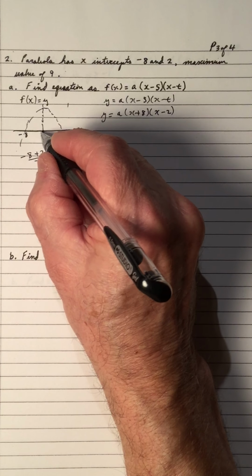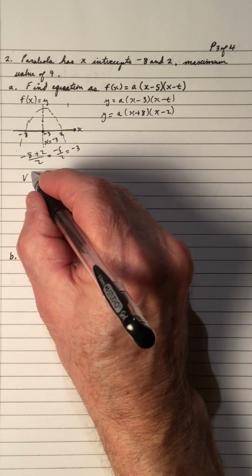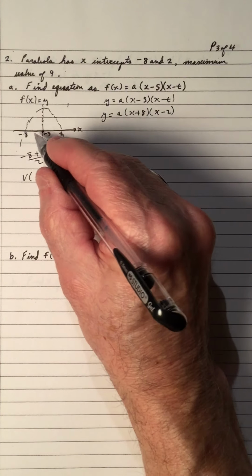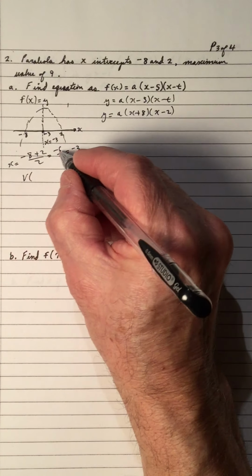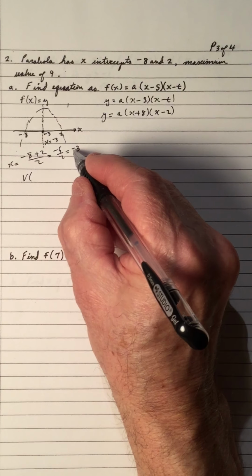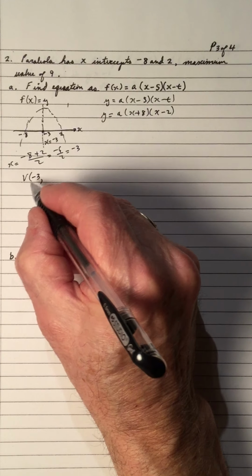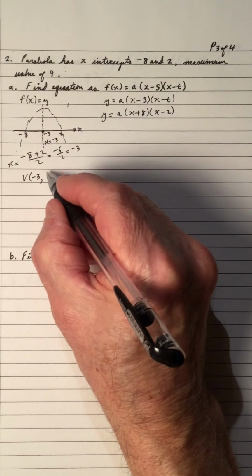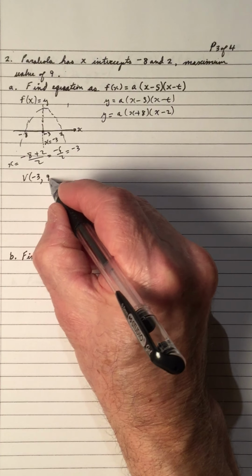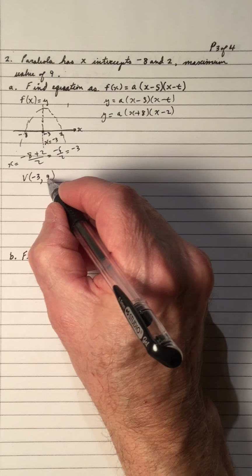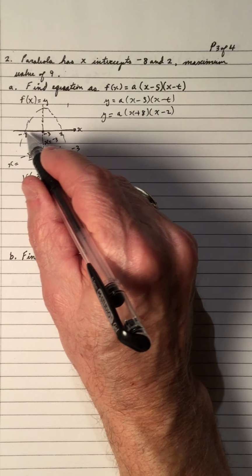So this vertex, this coordinate right here, is a negative 3. If the axis of symmetry is x equals negative 3, that's the x-coordinate of the vertex. So I put a negative 3 for the vertex, and the maximum value is 9. The maximum or minimum value is always the y value of your vertex. So the vertex is negative 3, 9. Why negative 3? Because it's halfway between negative 8 and 2.